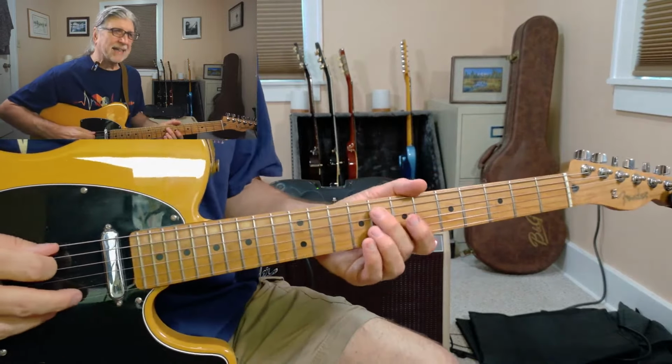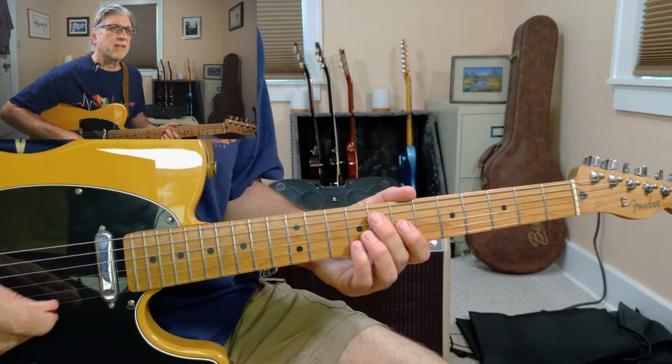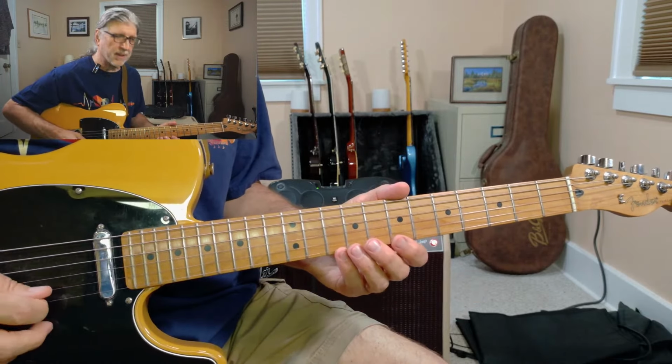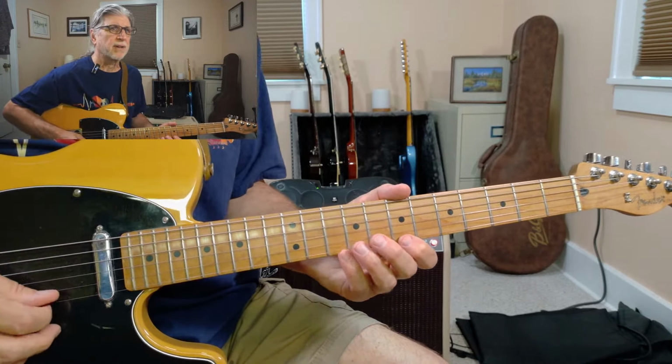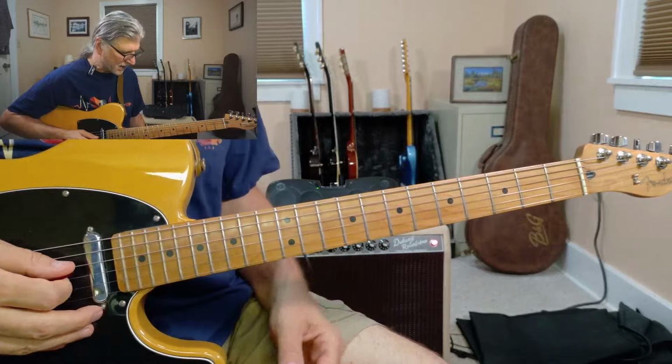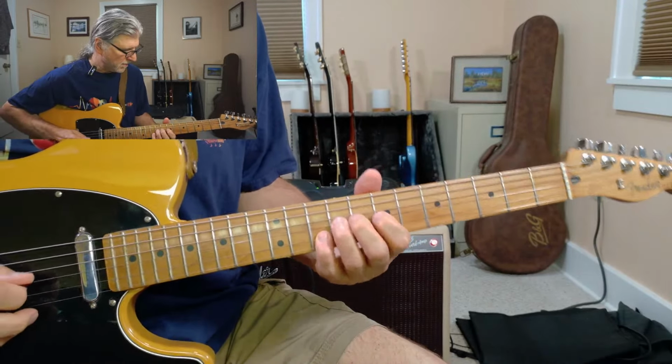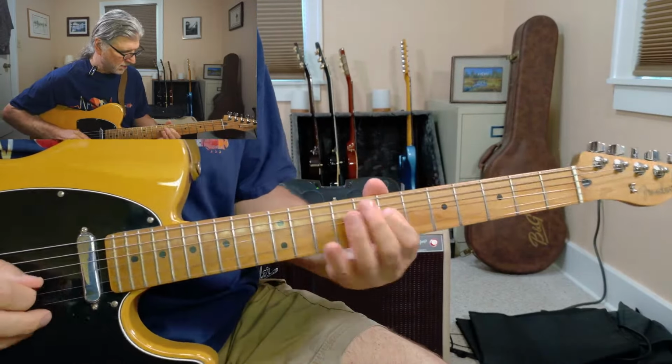To me, adding that flatted third really makes a huge difference. And I love putting in that flatted third. To me, it gets that really country blues sound, whereas the mixolydian doesn't have that in there. You know, that kind of stuff. Sounds good to me. All right.